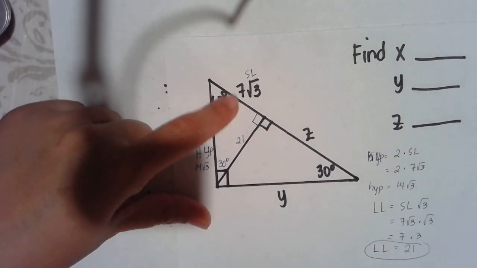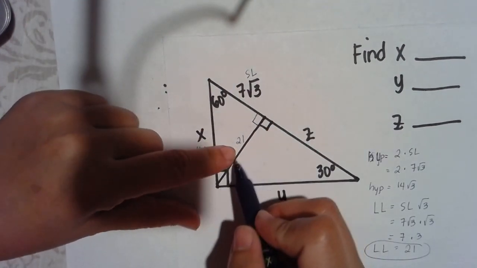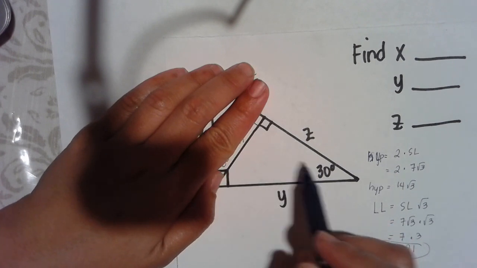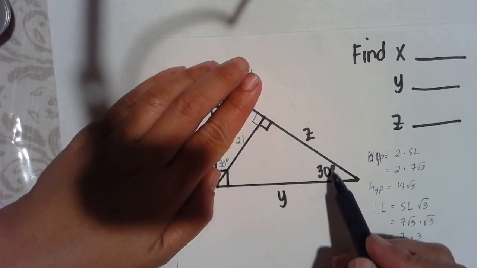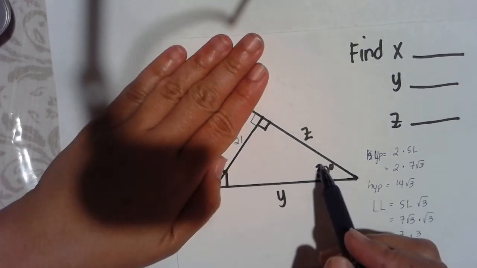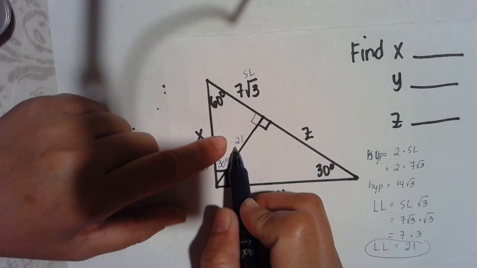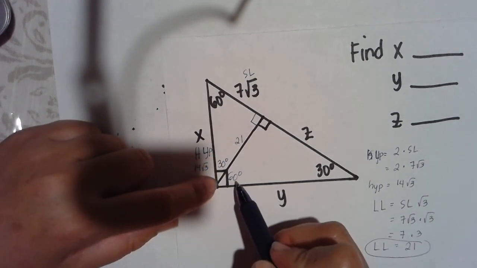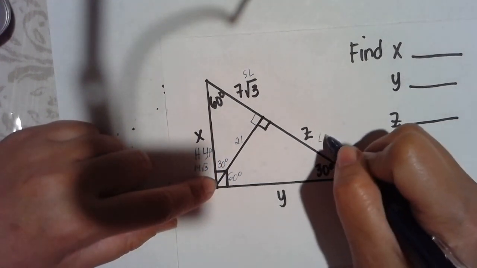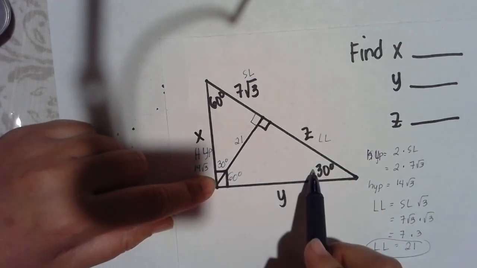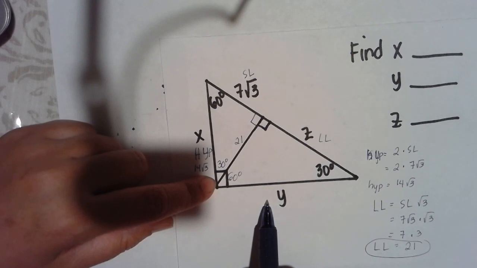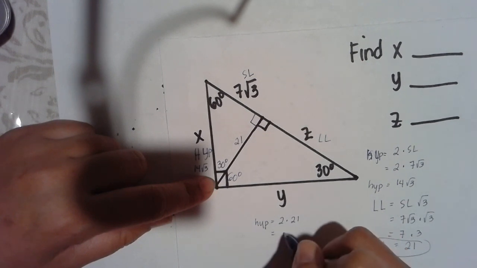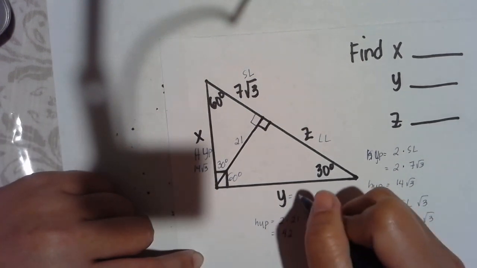So this is 21. The purpose of not labeling this as a longer leg is that if I'm using this second triangle, this won't be a longer leg anymore. This will become a shorter leg since it is opposite the 30-degree angle. Given that this is a 30-degree angle, this is a 60-degree angle. So 60 is opposite Z, and this will be your longer leg, and this is now your shorter leg. So the shorter leg is 21, so your hypotenuse will be times 2. 2 times 21 will give you 42. So y is equal to 42.